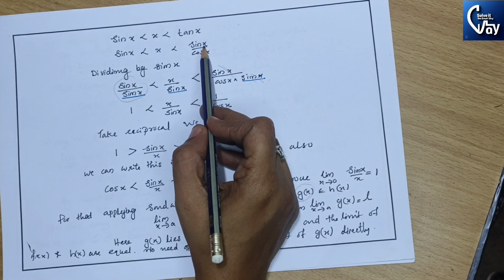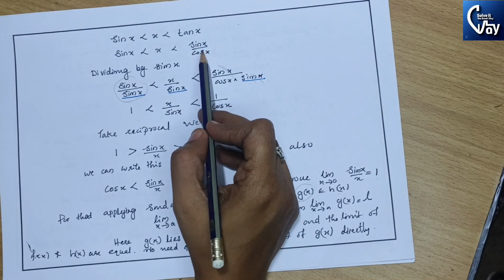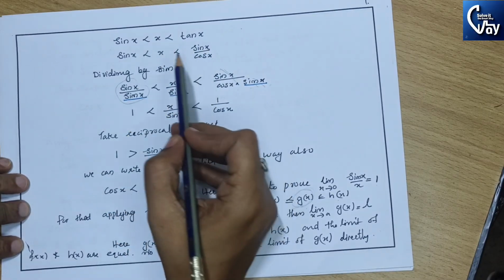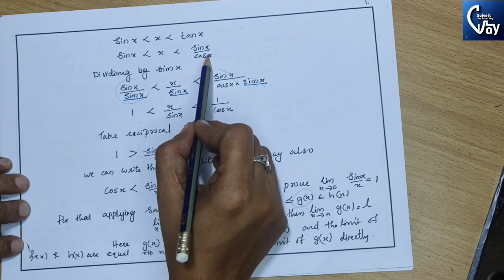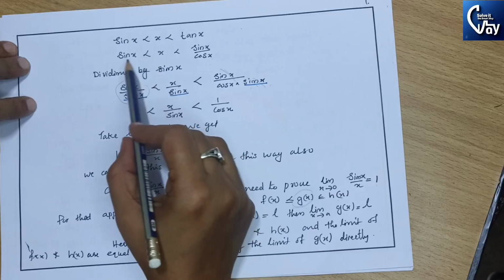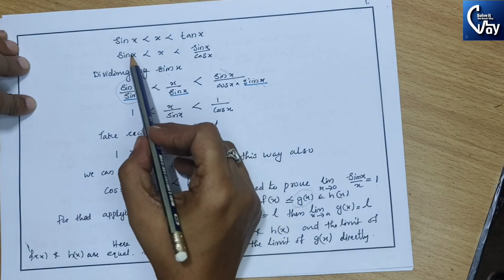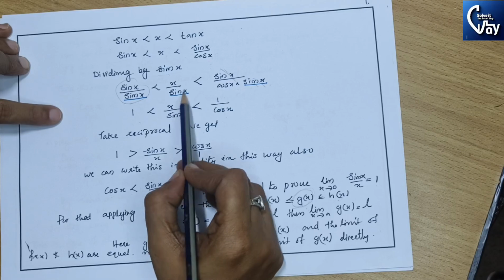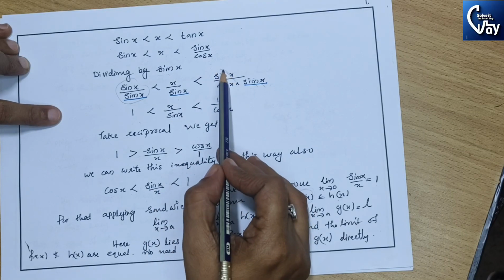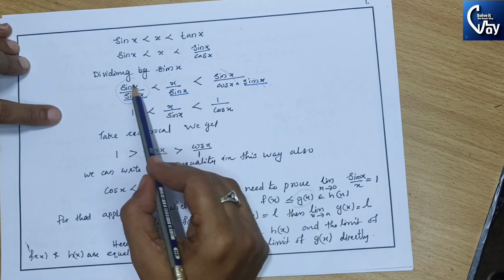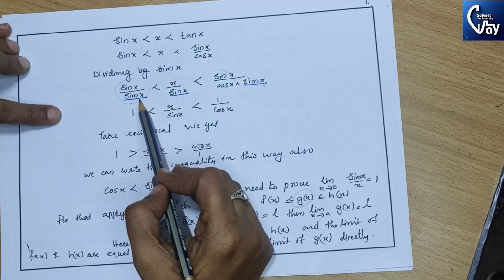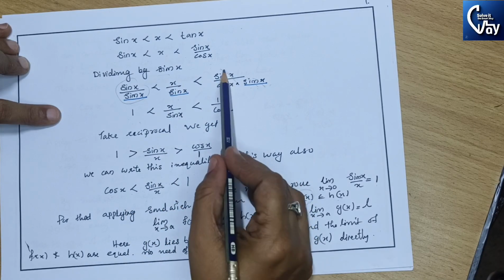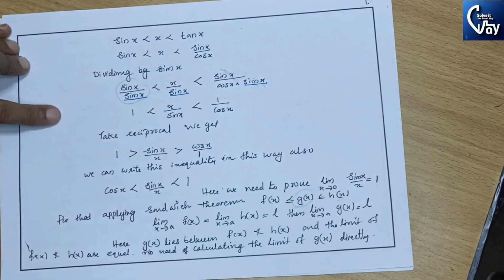So tan x is also sin x by cos x. So instead of tan x, we write sin x by cos x. Sin x less than x less than sin x by cos x. So dividing this inequality by sin x, sin x becomes sin x by sin x, which is 1. x becomes x by sin x. And sin x by cos x becomes sin x by cos x into sin x. So we get 1 less than x by sin x less than, these two get cancelled, then 1 by cos x.